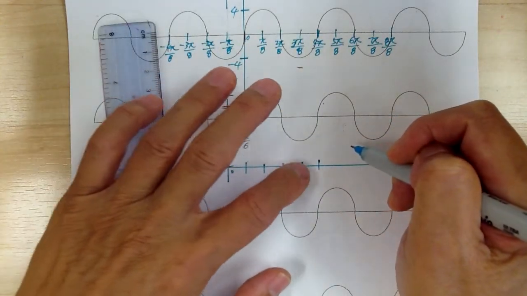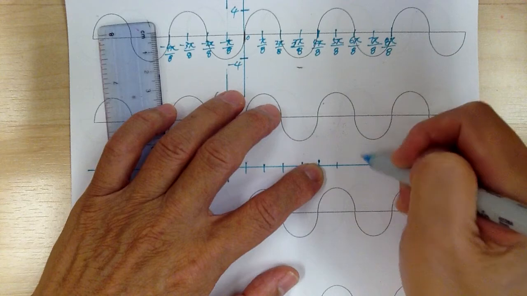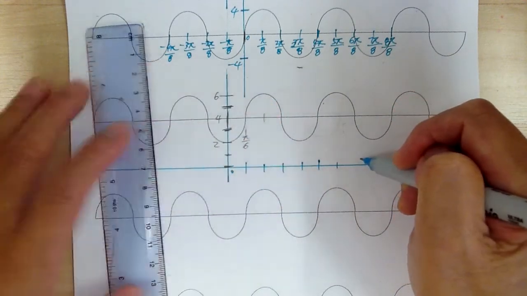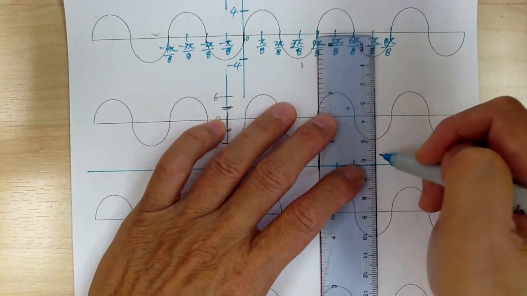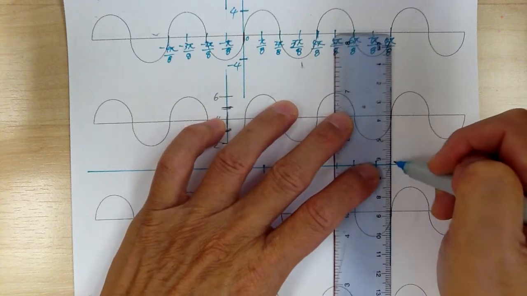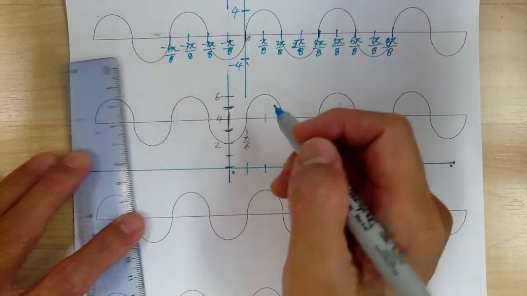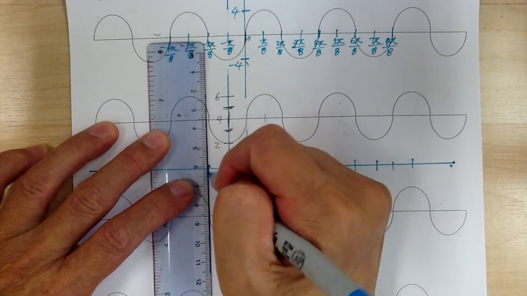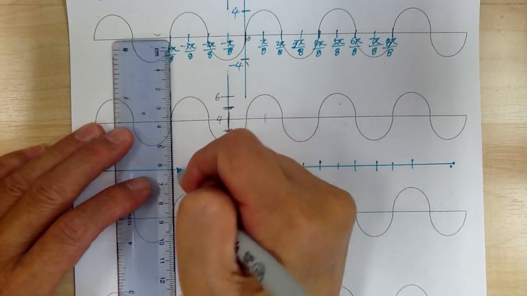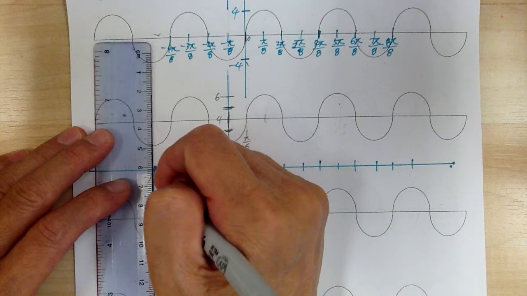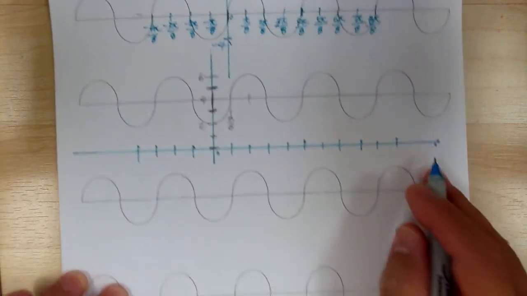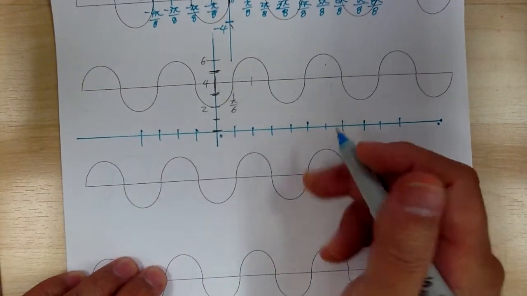So 1, 2, 3, 4, 5, 6. Okay, 7, 8, 9, 10. And you have to go -4. So that's -1, 2, 3, 4. Okay, so that's all. That's how far you have to go. So now you're ready to label.